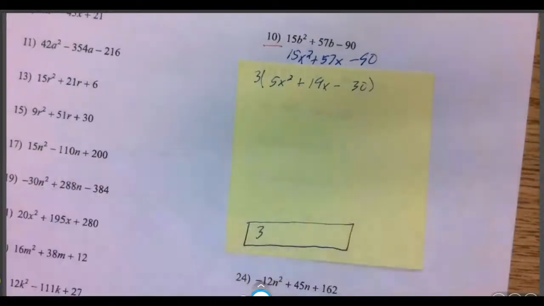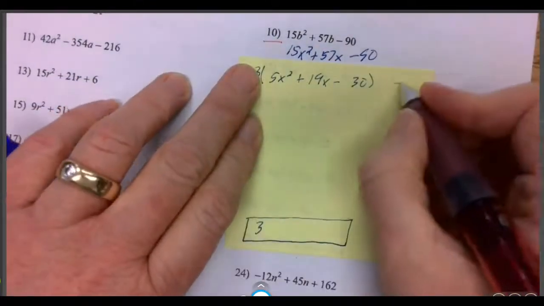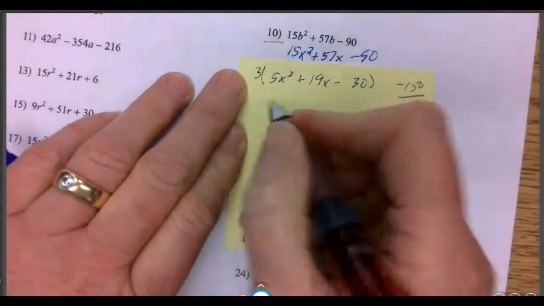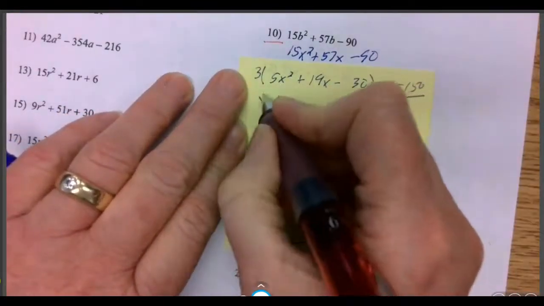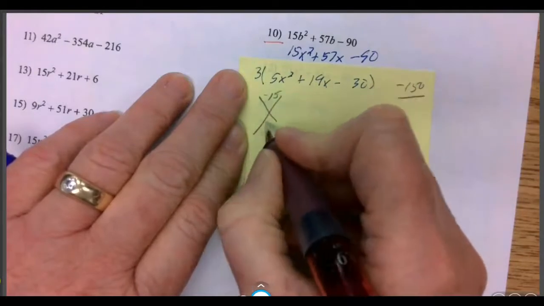So now we don't have to worry about that 3. So we're going to look at 5 times 30. That's negative 150. Wow, that's already a big enough number. And that goes at the top of my x. Negative 150, 19 at the bottom.